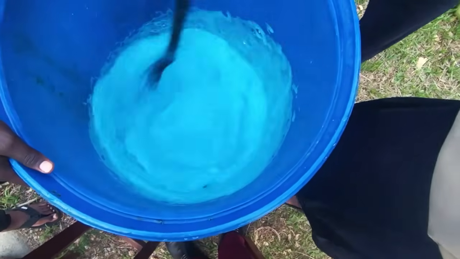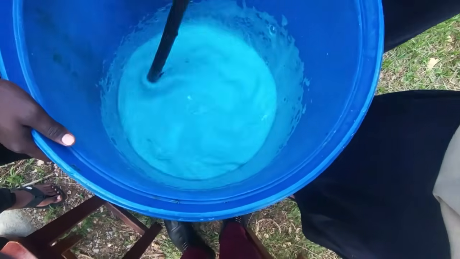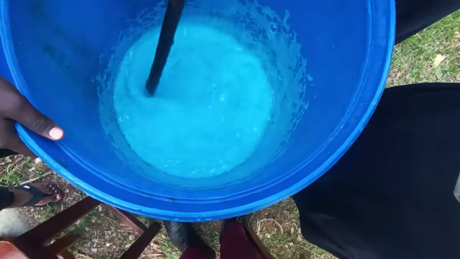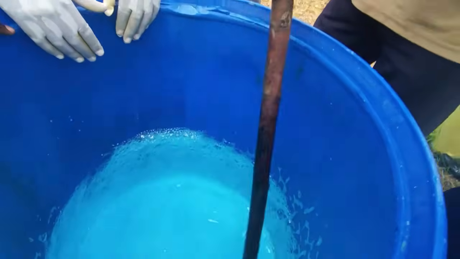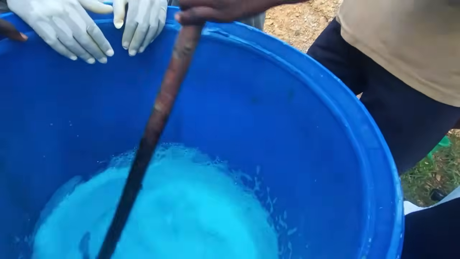Okay, that is our liquid soap, very ready. Blue liquid soap. What is remaining is packaging after 24 hours.